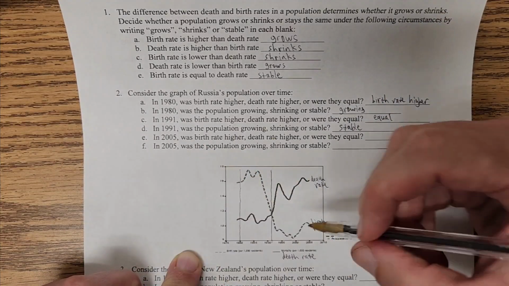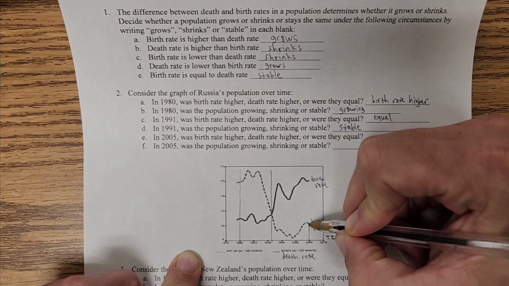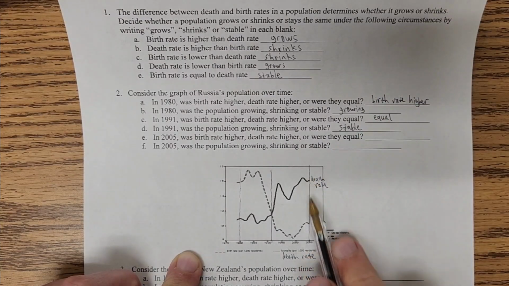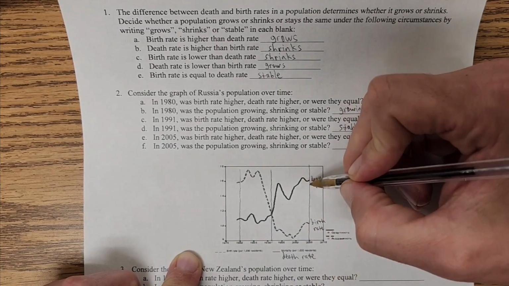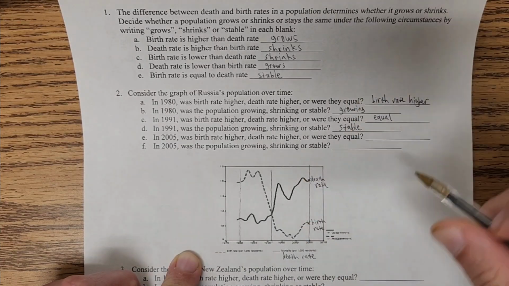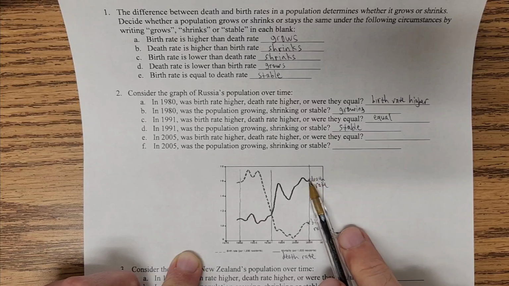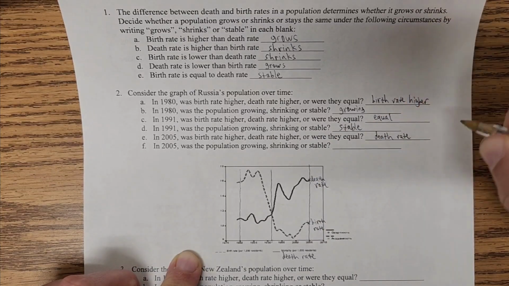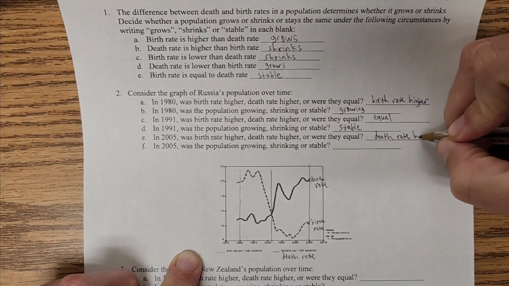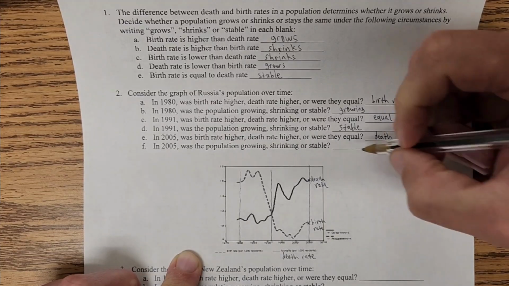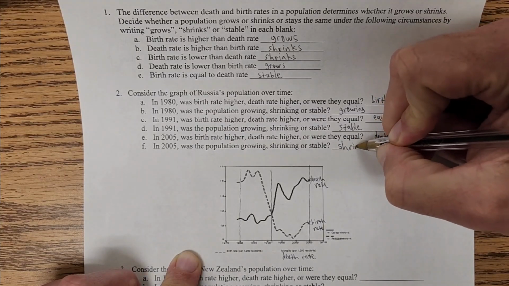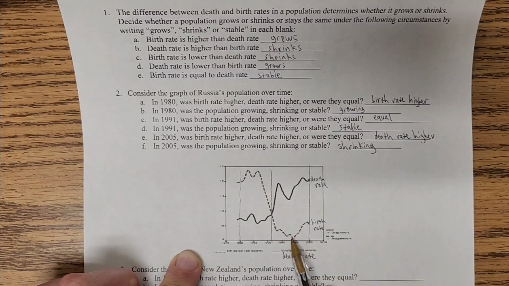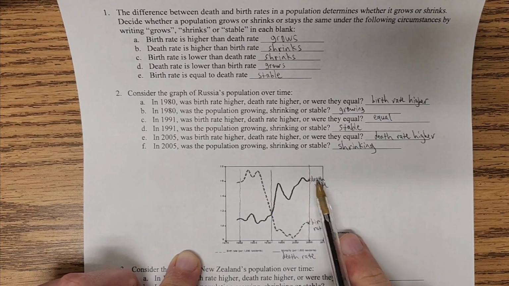Okay, 2005. So you find 2005, that's right here. So I draw a line straight up. Ignore the fact that the line's going up. All you care is death rate is higher than birth rate. Since death rate is higher, we'll write death rate is higher, which means population shrinking. Again, ignore the direction of the graph. All you care is which one's higher, birth rate or death rate.